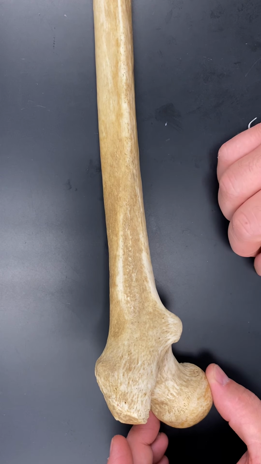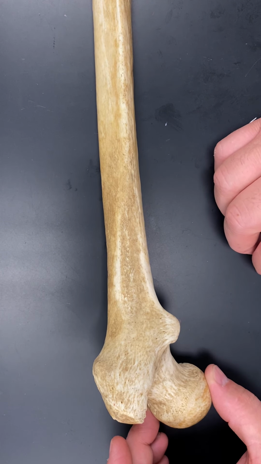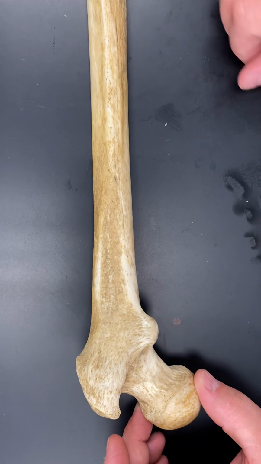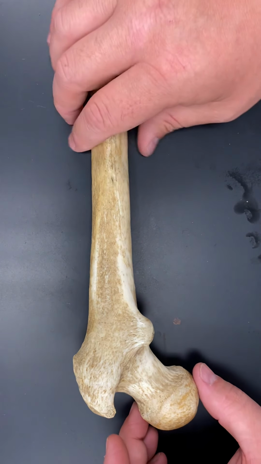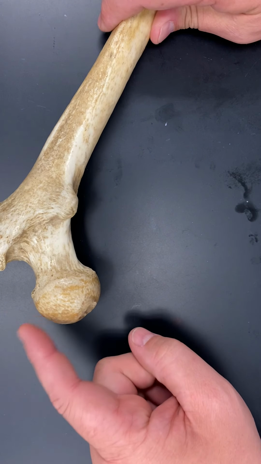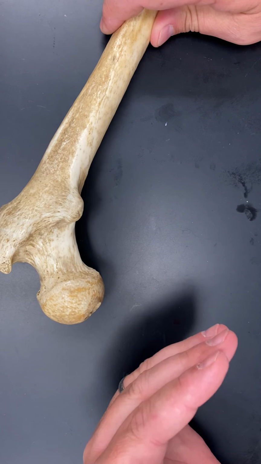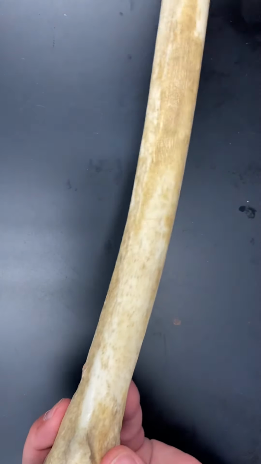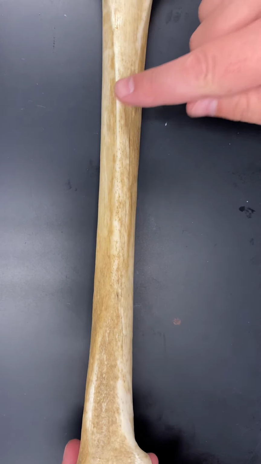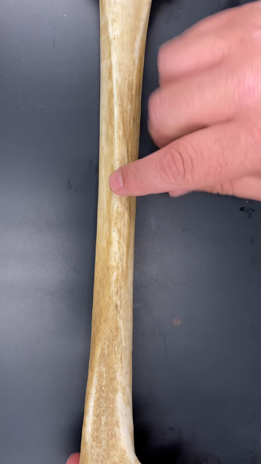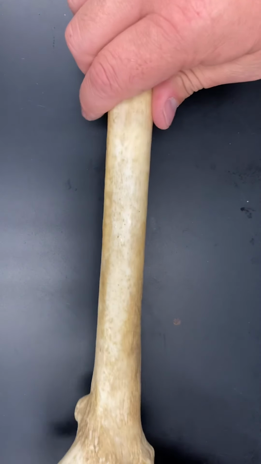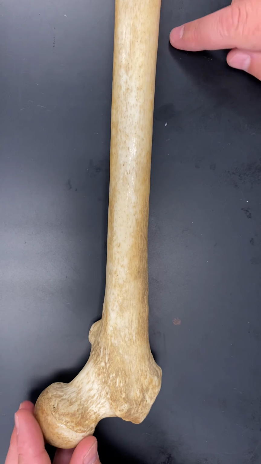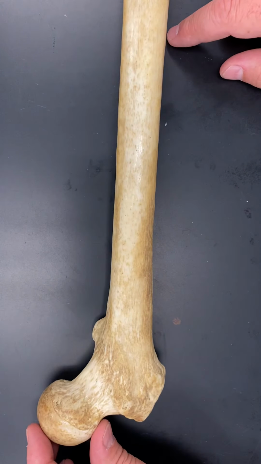Like any bone, we do have to differentiate between left and right, and all you need are two directions. We know that the head of the femur has to be medial because it articulates with the coxal bone. The other structure that I tend to note is the linea aspera, and that is posterior. So if this is medial and the linea aspera is posterior, that would make this a right femur.